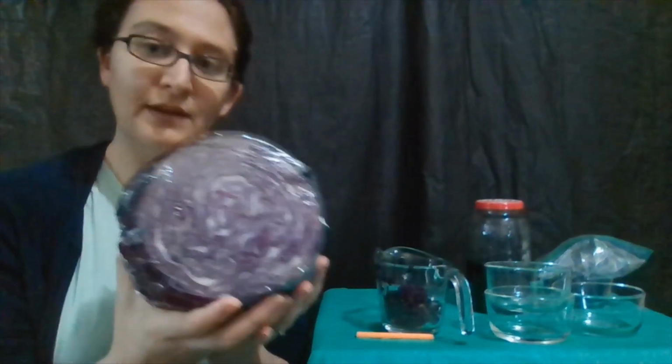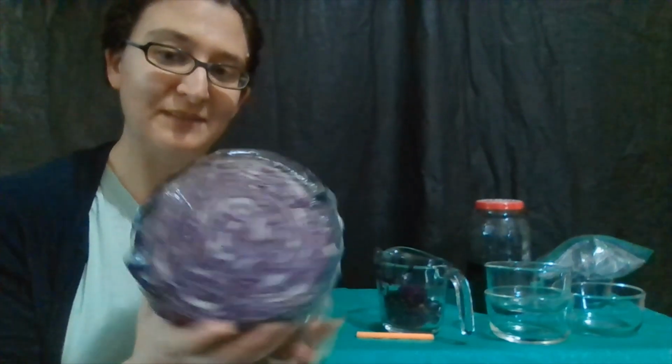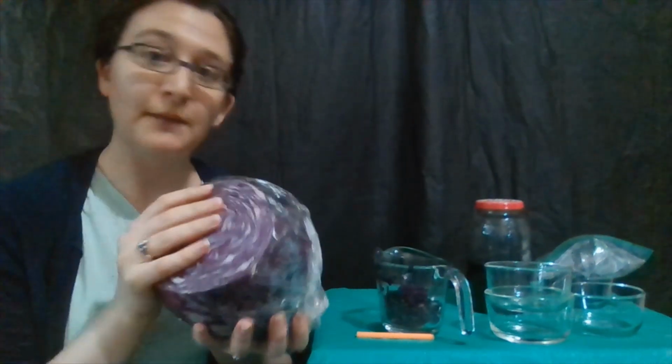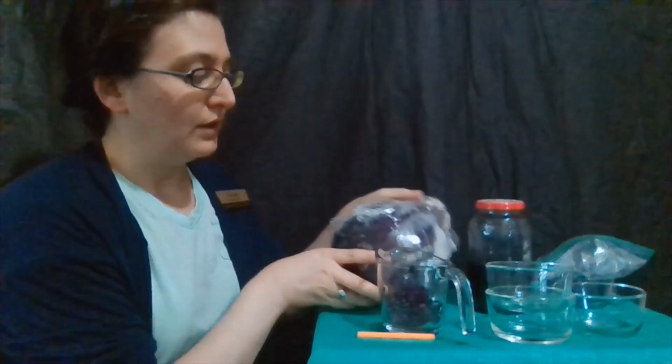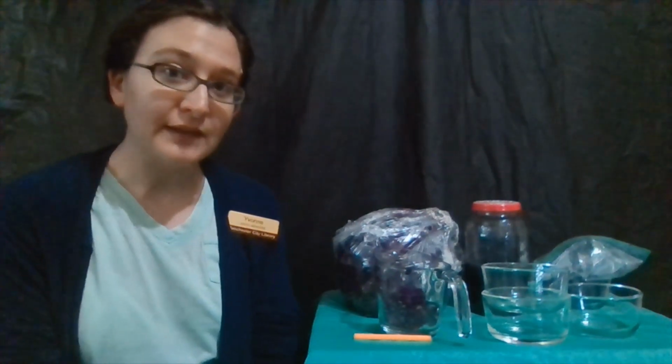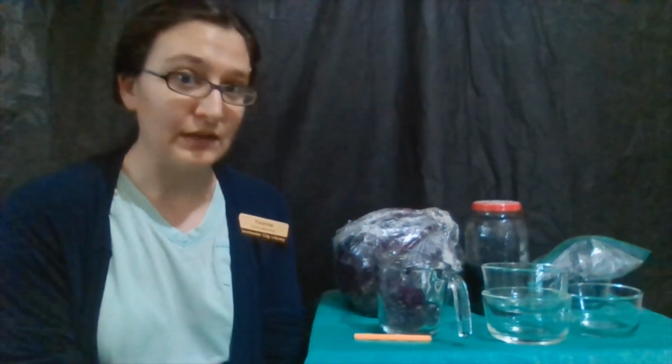You may not have seen or eaten this before, but it is just a red cabbage that you can get at the grocery store. And what's really interesting about red cabbage is that it acts as a pH indicator.